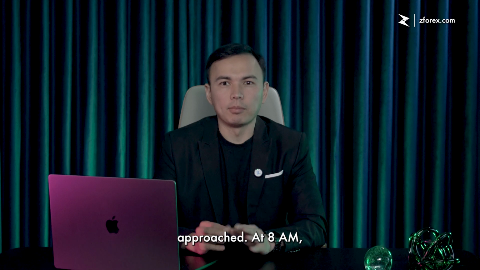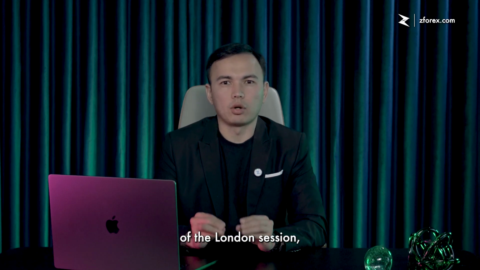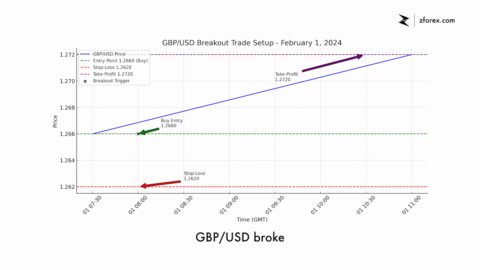At 8 a.m., coinciding with the opening of the London session, GBP/USD broke above the Asian session high of 126.60. A buy order was triggered at this level. A stop loss was placed just below the Asian session low at 126.20, and a take profit target was set at 127.20, aiming for a 60 pip gain.